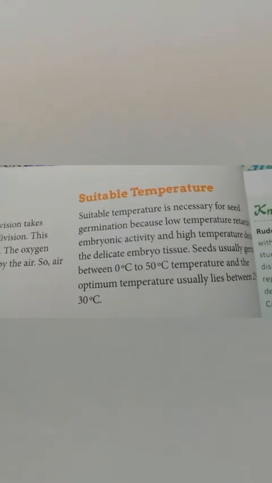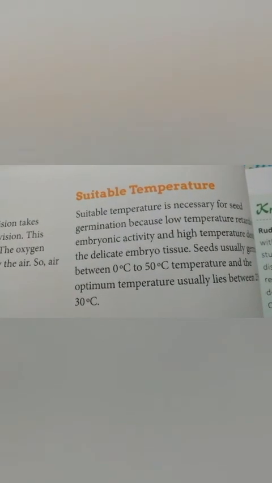Again, we will repeat the same experiment. We put some seeds on a cloth, we water them, and we put the jar in the refrigerator for 2 days. After 2 days, we take it out and observe that no seeds have germinated. This is because seeds have an optimum germination temperature, and this temperature varies from plant to plant. So children, suitable temperature is necessary for seed germination.